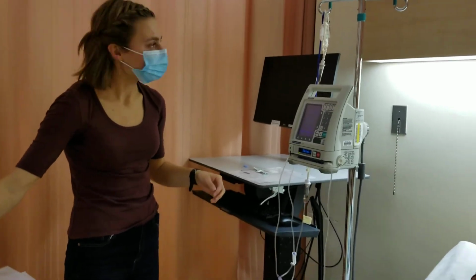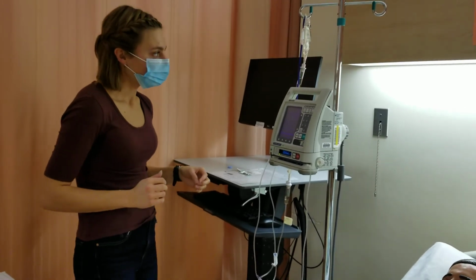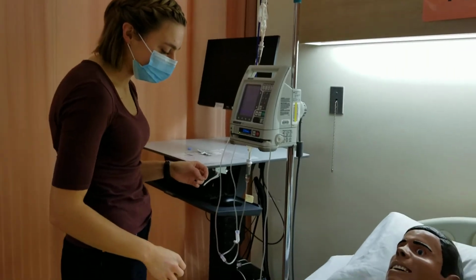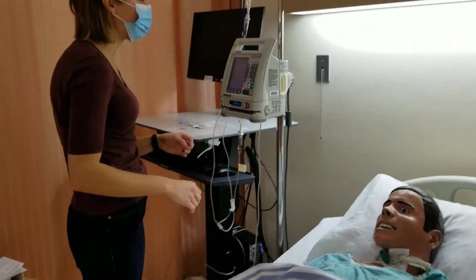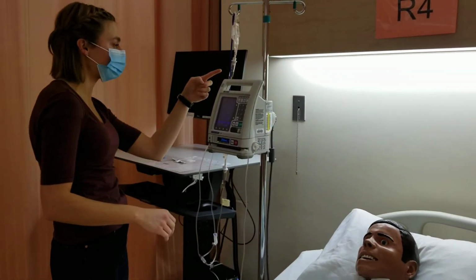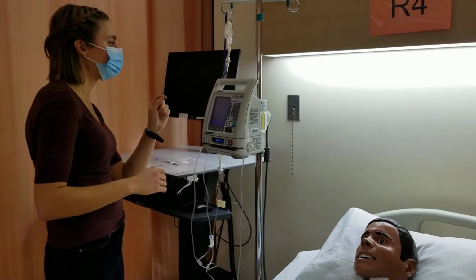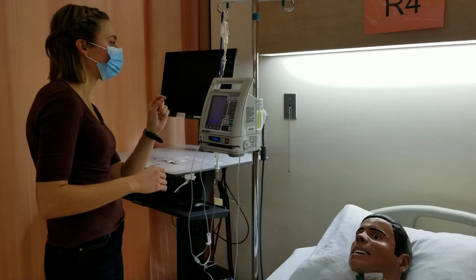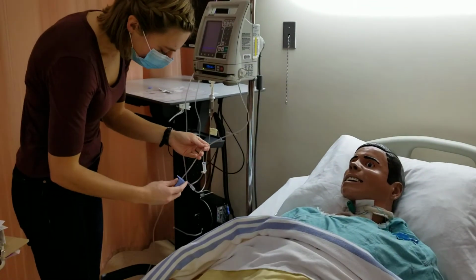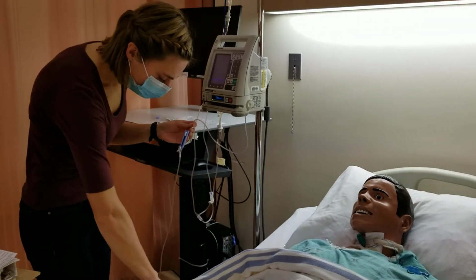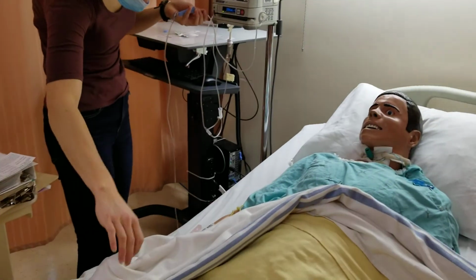I hit start, so I'm doing an exit safety check after I make sure that there's a few drops coming on here. So can I count 3 drops? 1, 2, 3. Good. And this is all open here. And it's infusing.